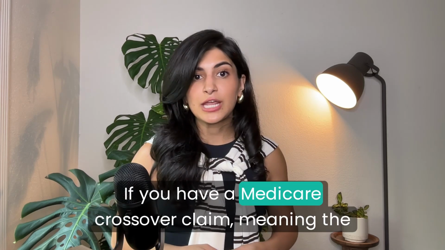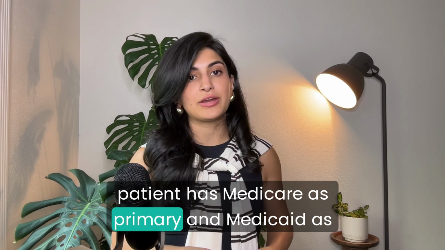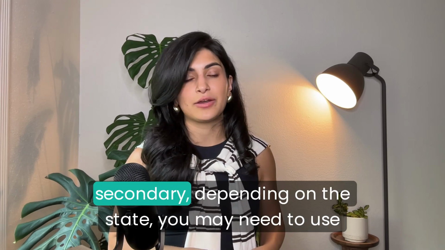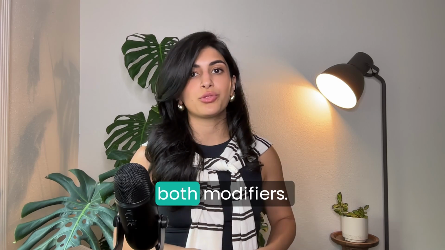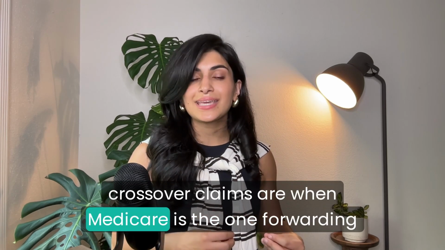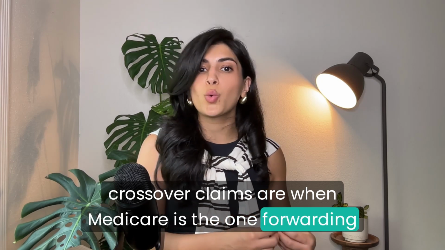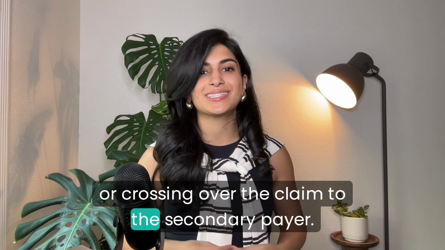If you have a Medicare crossover claim, meaning the patient has Medicare as primary and Medicaid as secondary, depending on the state, you may need to use both modifiers. Crossover claims are when Medicare is the one forwarding or crossing over the claim to the secondary payer.